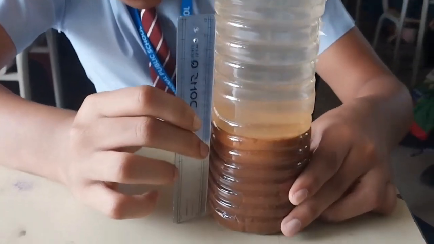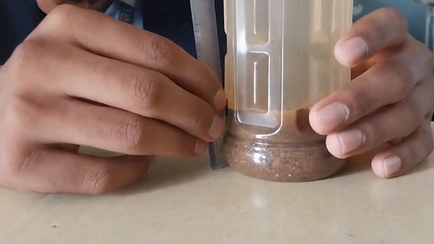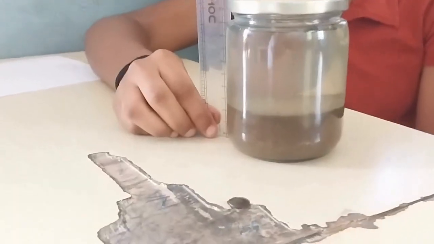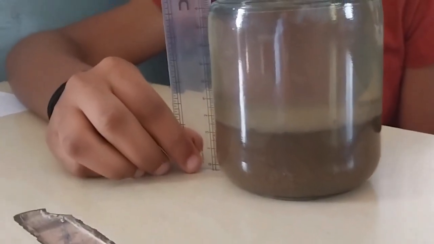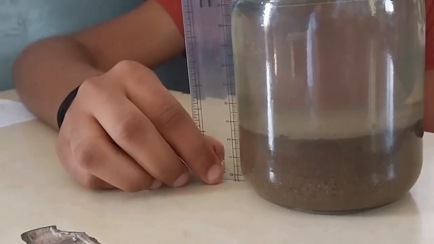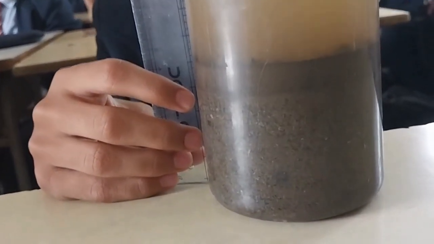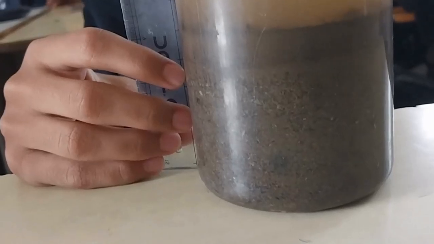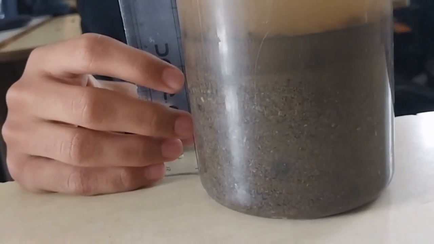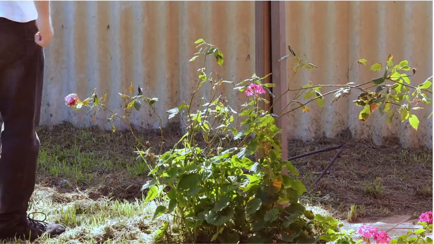Before I conclude, I want to ask you to find out which soil type is best suited for farming and why. How does soil texture affect water absorption and drainage? Which type of soil is used at a construction site? Explore many more. Soil texture influences everything from farming to construction.